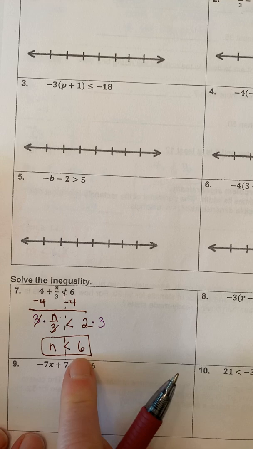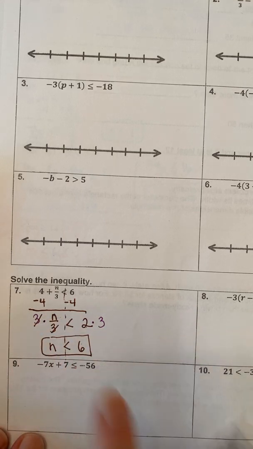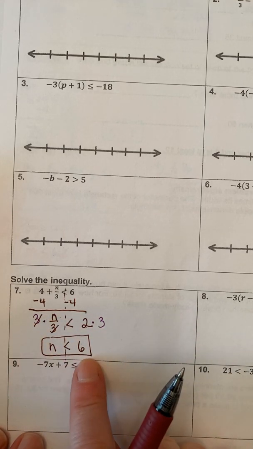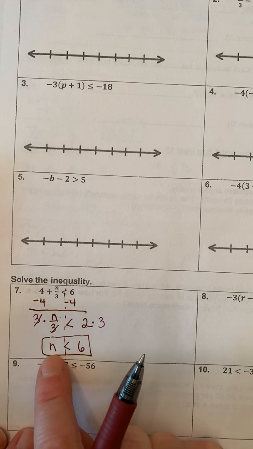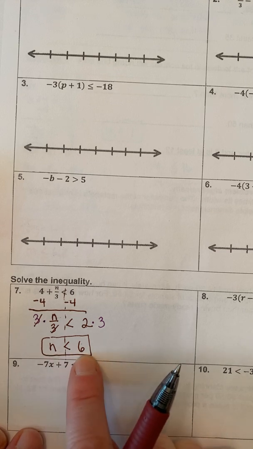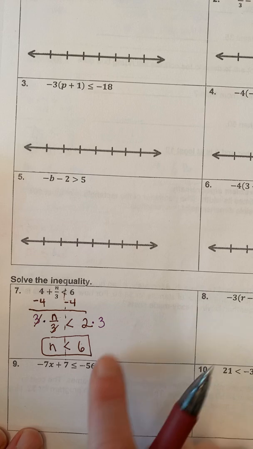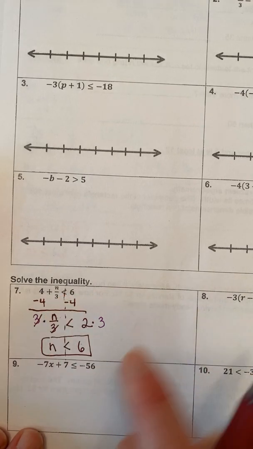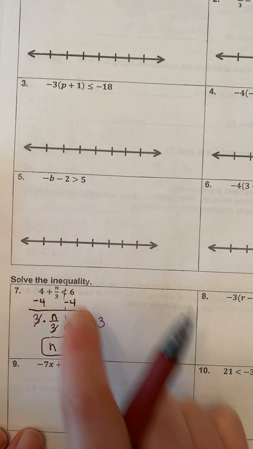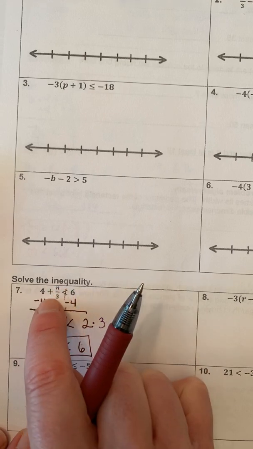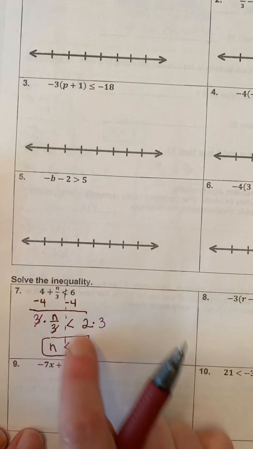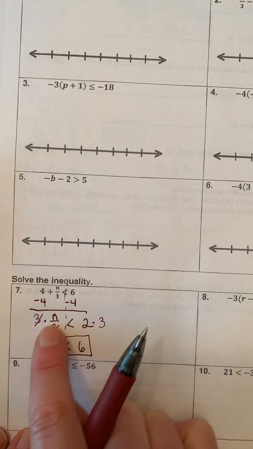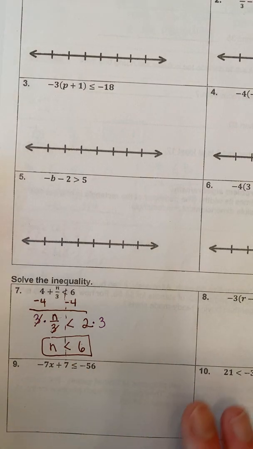After you show your work, circle the entire inequality, n is less than 6. Because this means any number smaller than 6 will work. In fact, 6 wouldn't work. So like any number smaller than 6, if this was a 2, 4 plus 2 over 3 is less than 6. So we need to make sure we're describing all of our solutions.